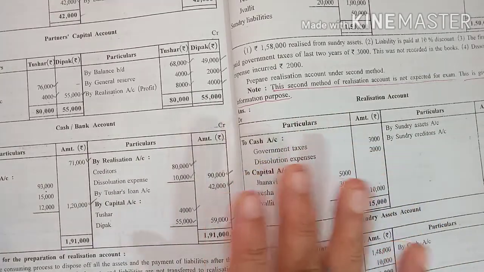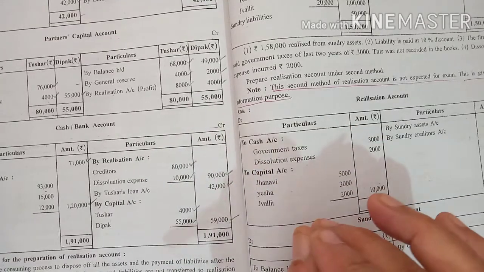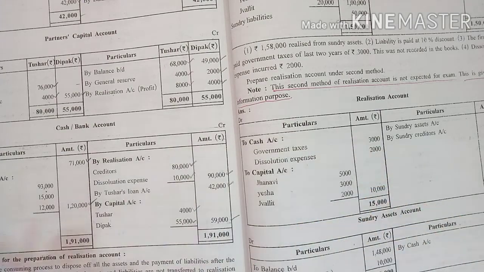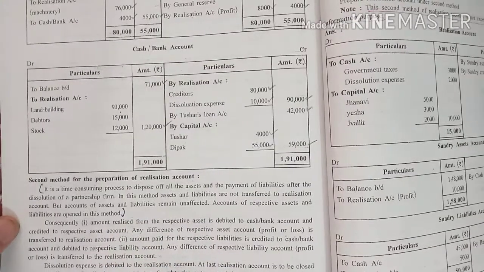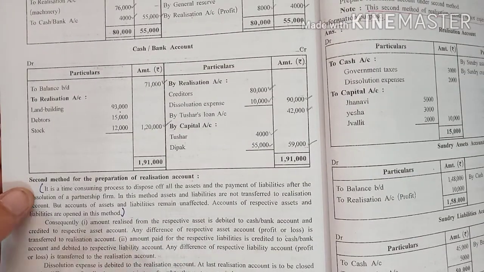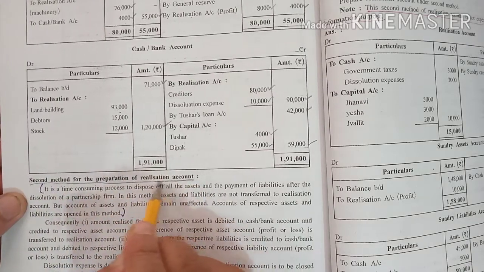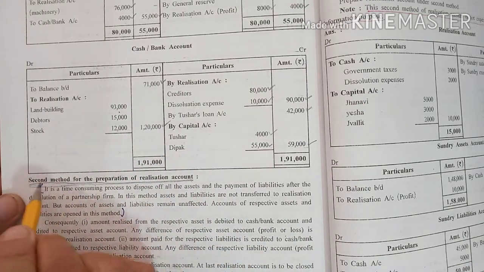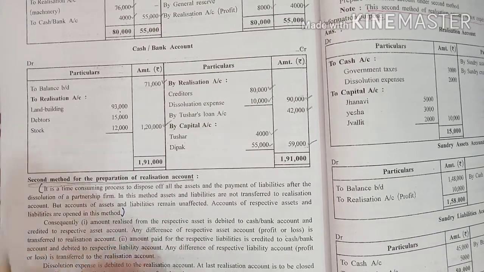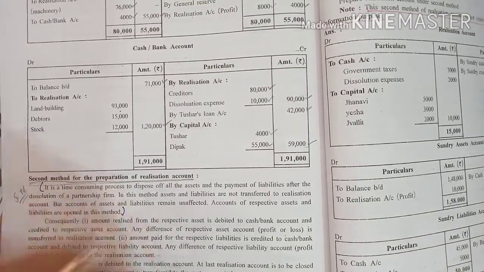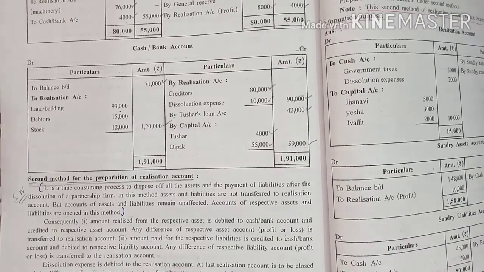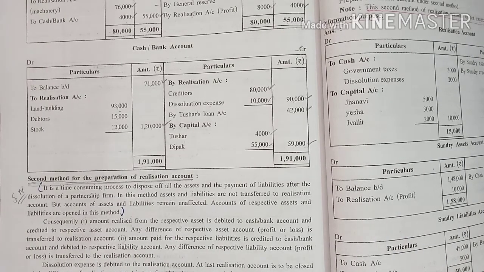If you do not understand, you will tell me at any place, at any time, and I will clear your doubt. But this part, page number 294, the second method for the preparation of the realization account, a short note may come. Sometimes a short note on the realization account may also come.